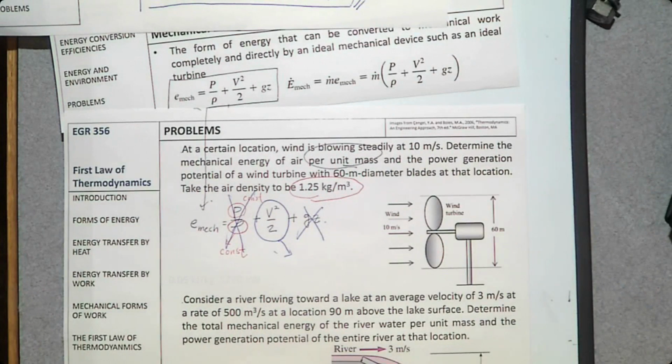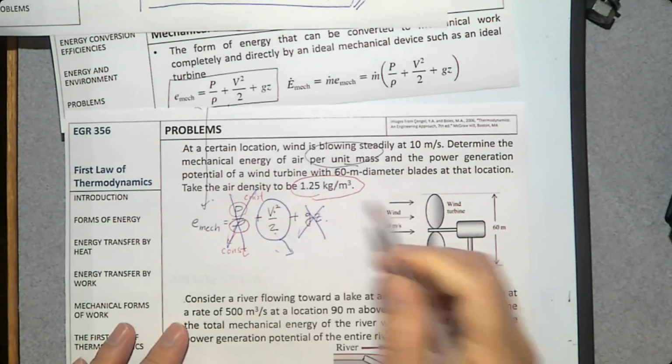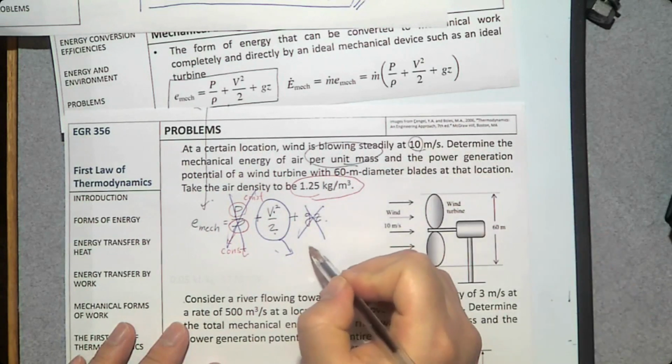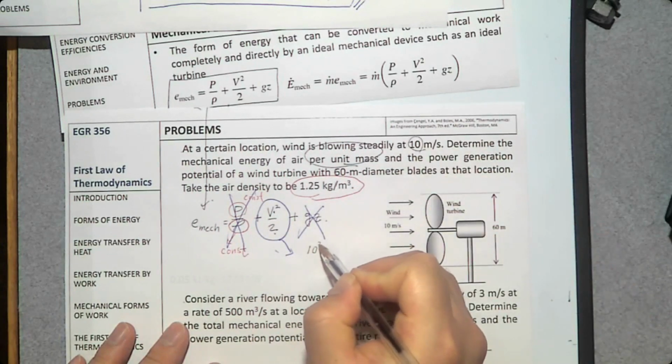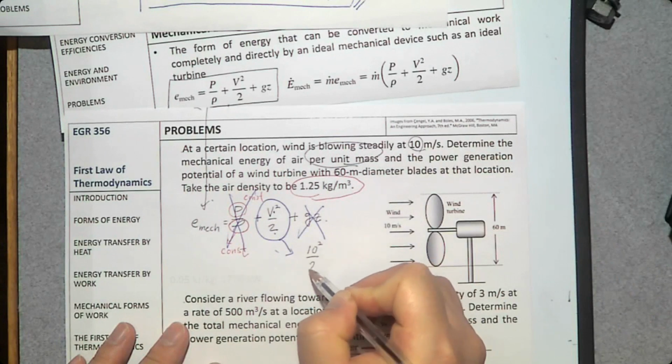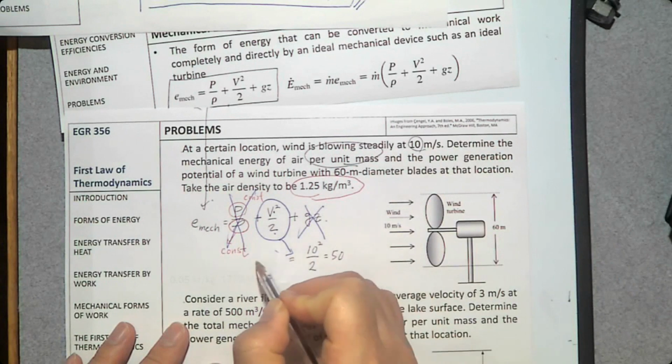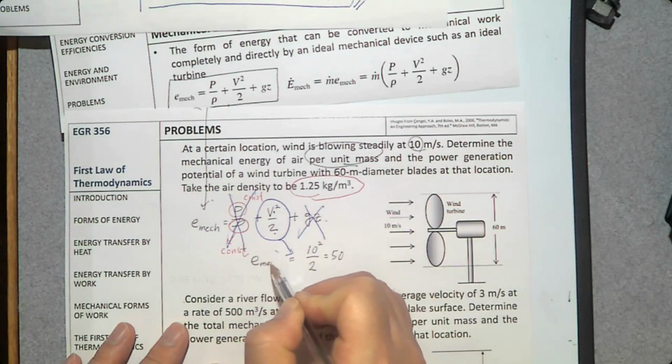So if we want to determine the mechanical energy of air per unit mass, it's going to be the specific kinetic energy. How can we determine specific kinetic energy? Velocity squared over 2. What is the velocity? 10 meters per second. So it's going to be 10 squared over 2. So it is 50. That is the total mechanical energy per unit mass.